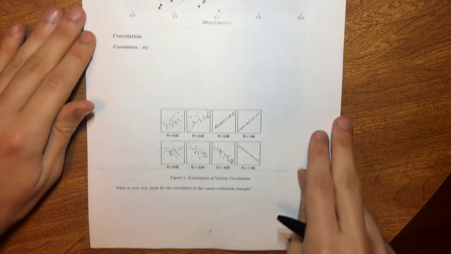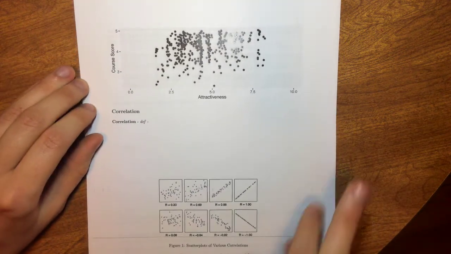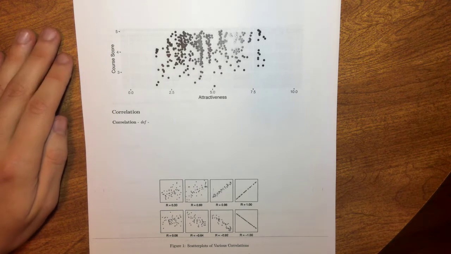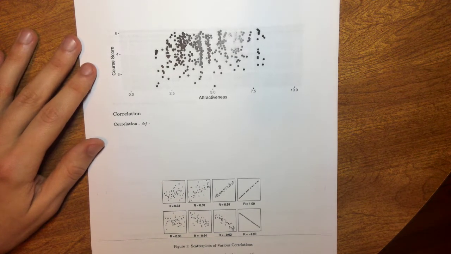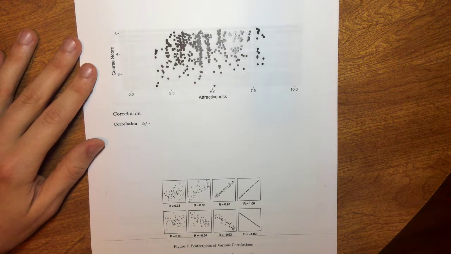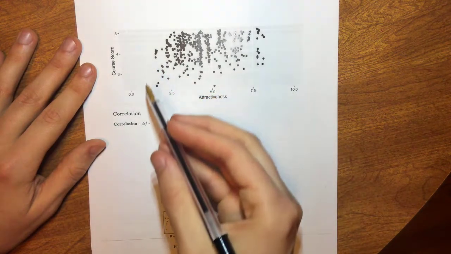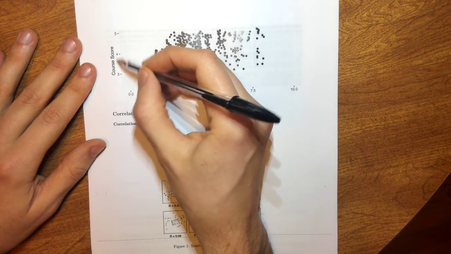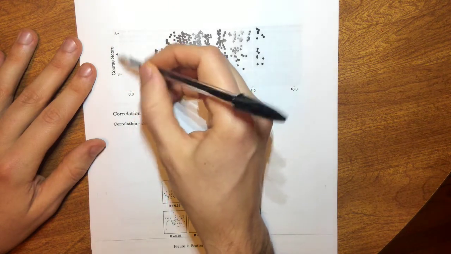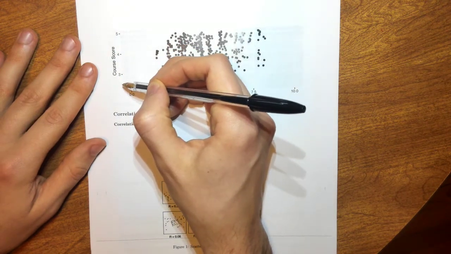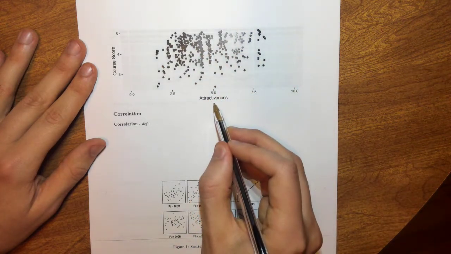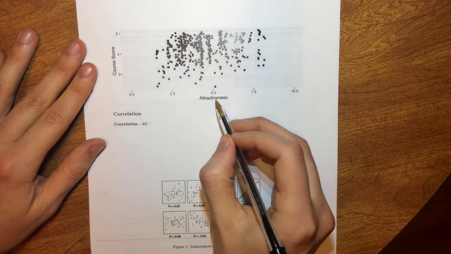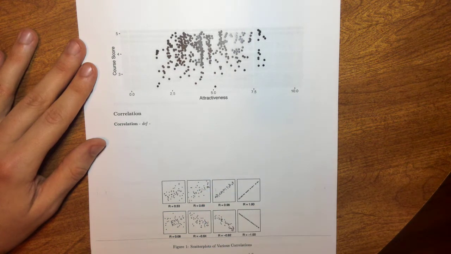To start, we're just going to look at how I would initially explore this data. The common graph to make in this situation is a scatter plot. We're going to put what we typically think of as our response variable, course score, on the y-axis, and what we typically think of as our explanatory variable, in this case attractiveness, on the x-axis.